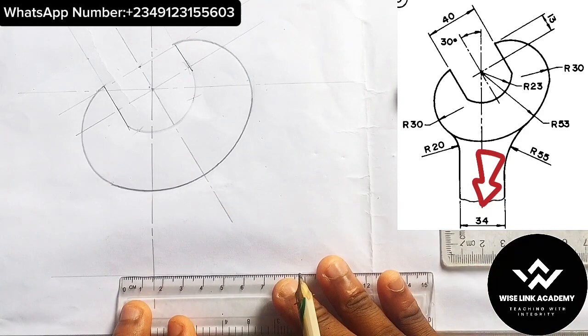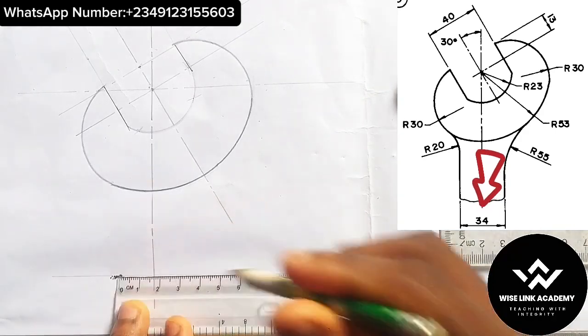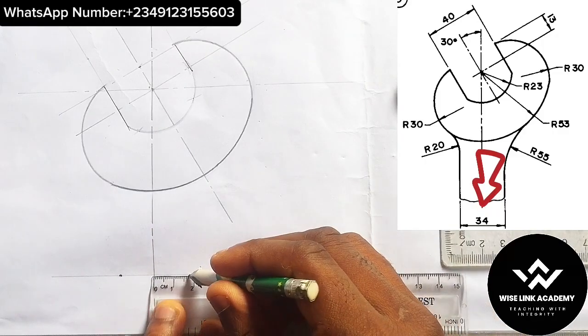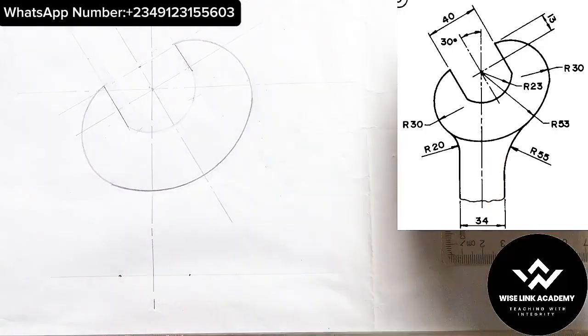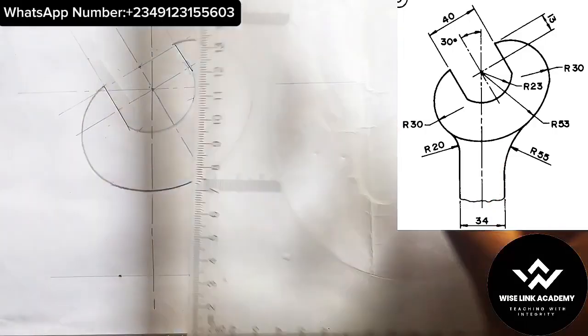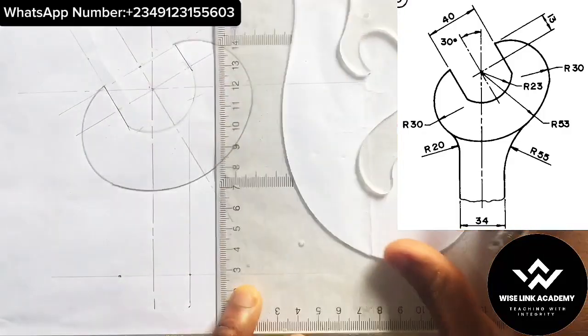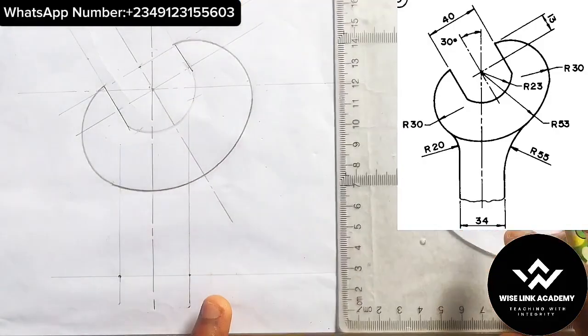1.7 here, and also 1.7 here. So in total I will have 34, right? So what's next? I'll take each point upward. I'll take this one here, take it upward this way. I'll take this one here too, upward, the faint line.